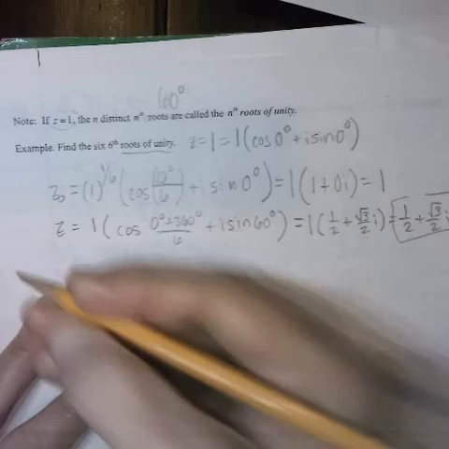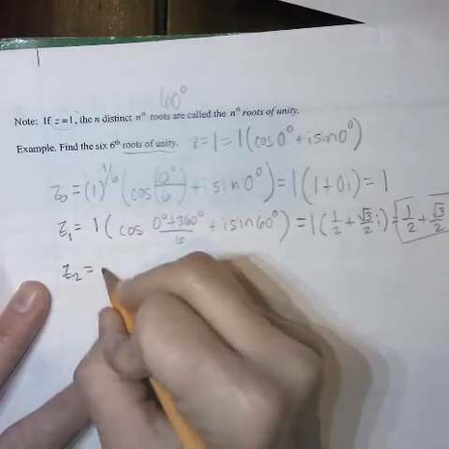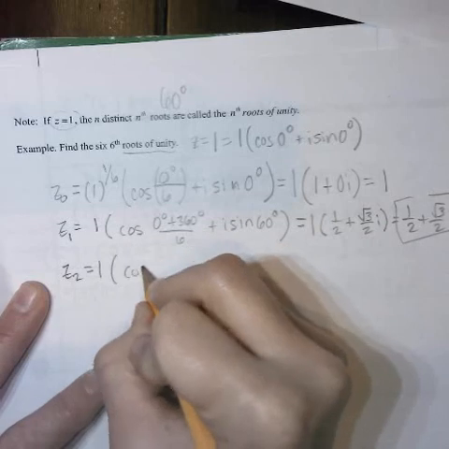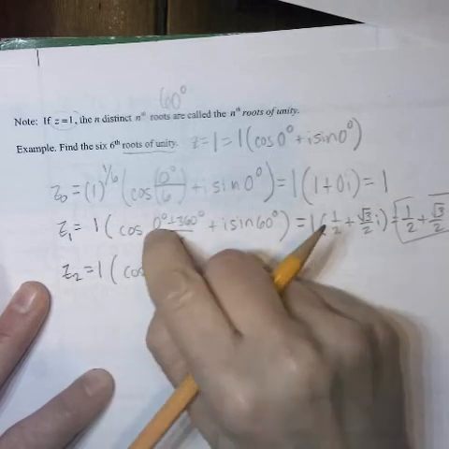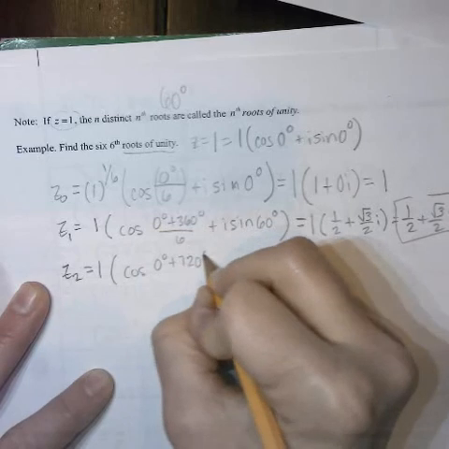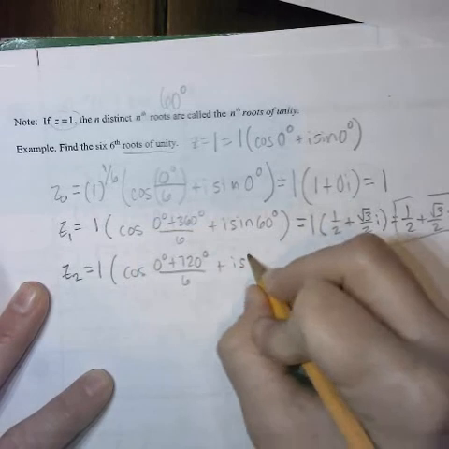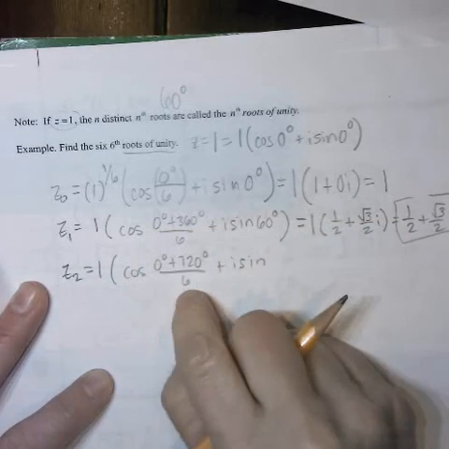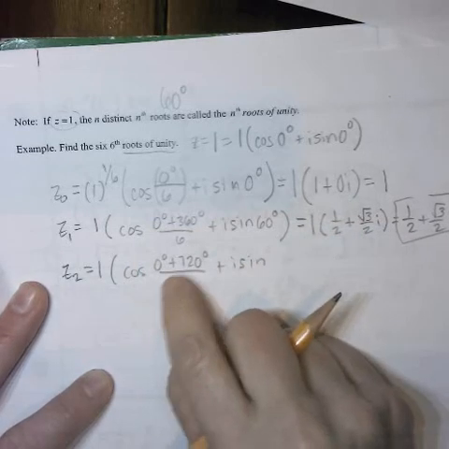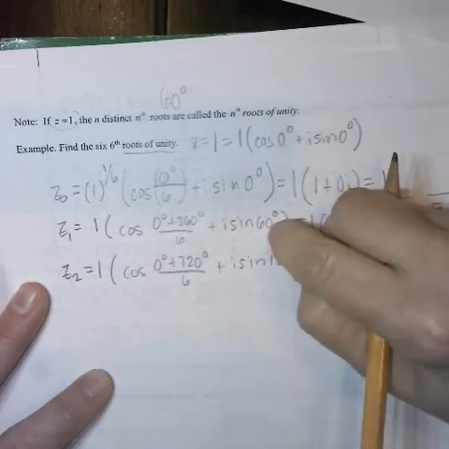Z sub 2, so again 1. If I put it in the formula, it'll be 0 degrees plus 720 degrees over 6. And that will give us 120 degrees. But notice if you would have just added 60 to this, that's the next argument.